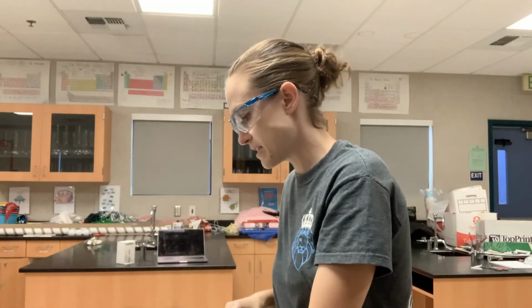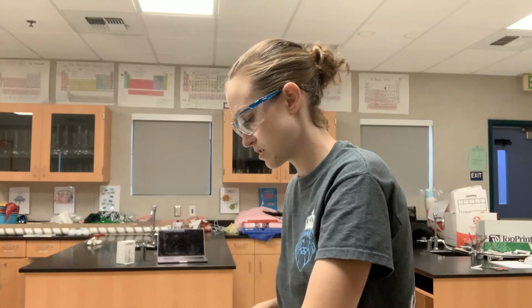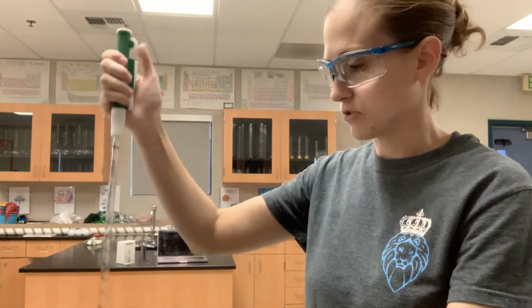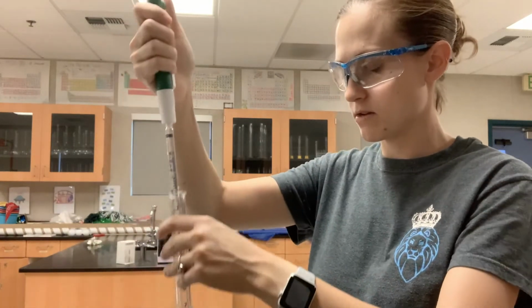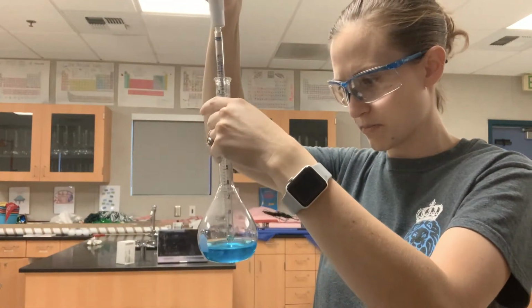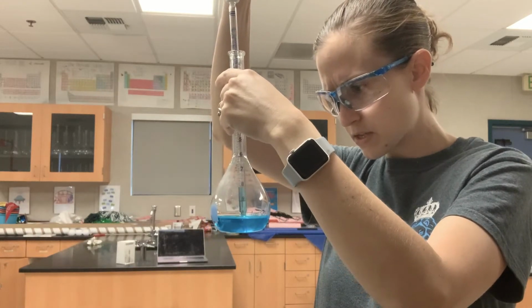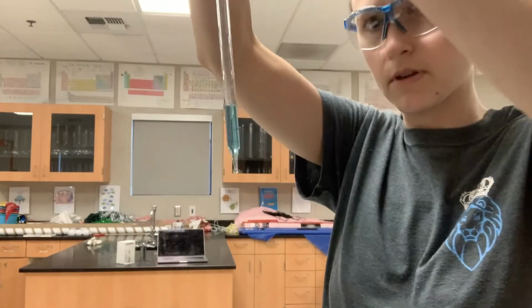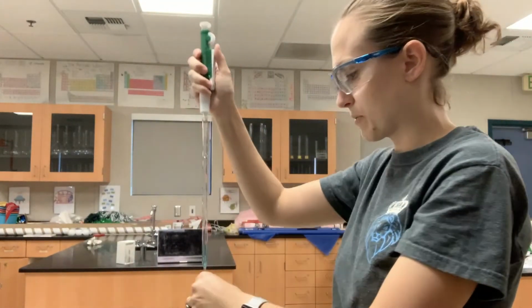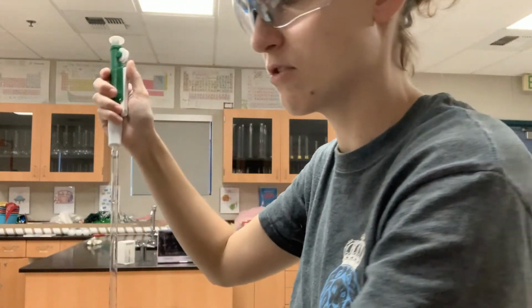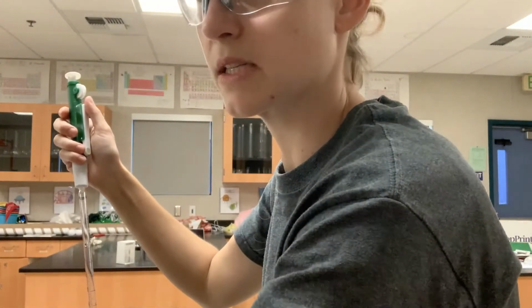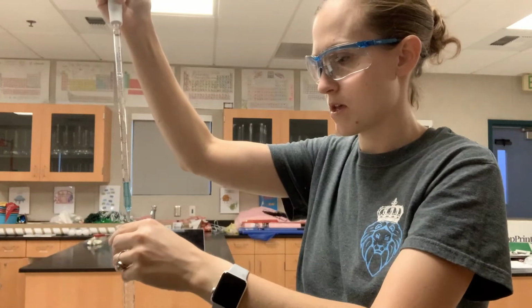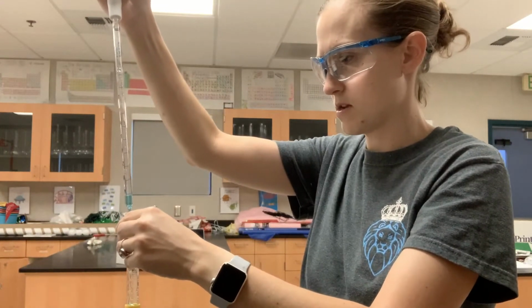Okay, for the next solution, I need 2 mLs of my concentrated solution, as you guys calculated. So I'm going to scroll up and get 2 mLs. You can see 2 mLs right there. Unfortunately, it's not super clear, but I'm going to expel that. I'm going to rinse out my graduated cylinder, and then pour that in.